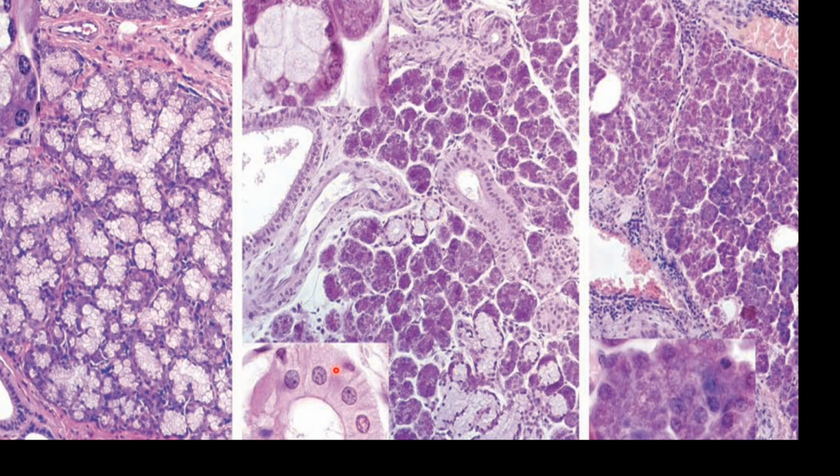This is the section of the striated duct. This is a section at higher magnification of the mixed acinus. This is again a section at higher magnification of the mixed duct, and this is the large interlobular duct lined by simple columnar epithelium.